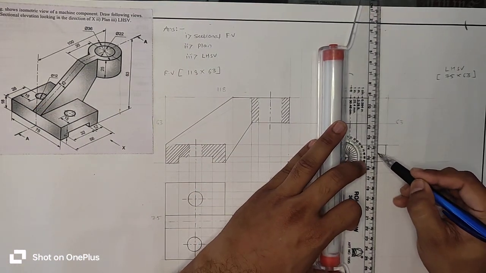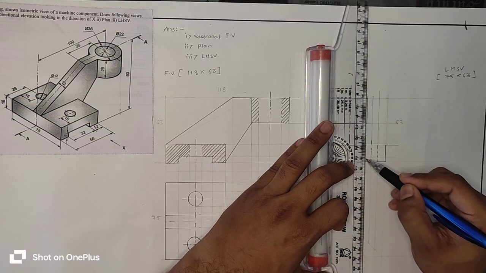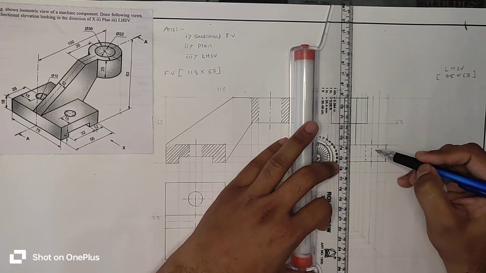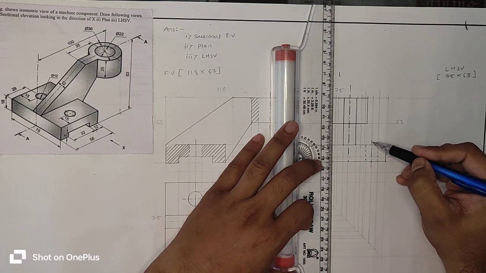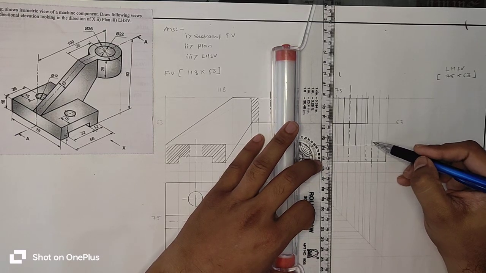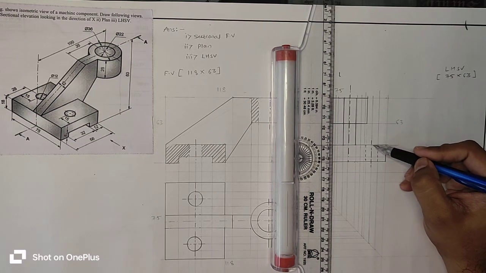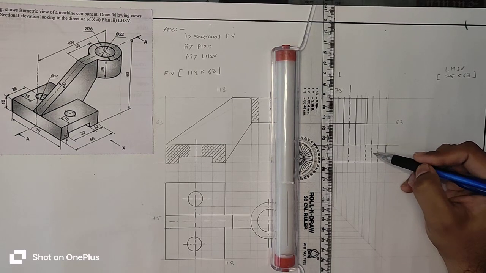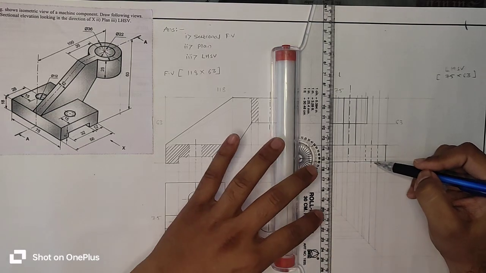Now the center line of the cylinder or cylindrical hole should cover somewhat upper part and lower part. That is, it should be drawn from the line above, that is the plane above this cylinder and behind this cylinder.